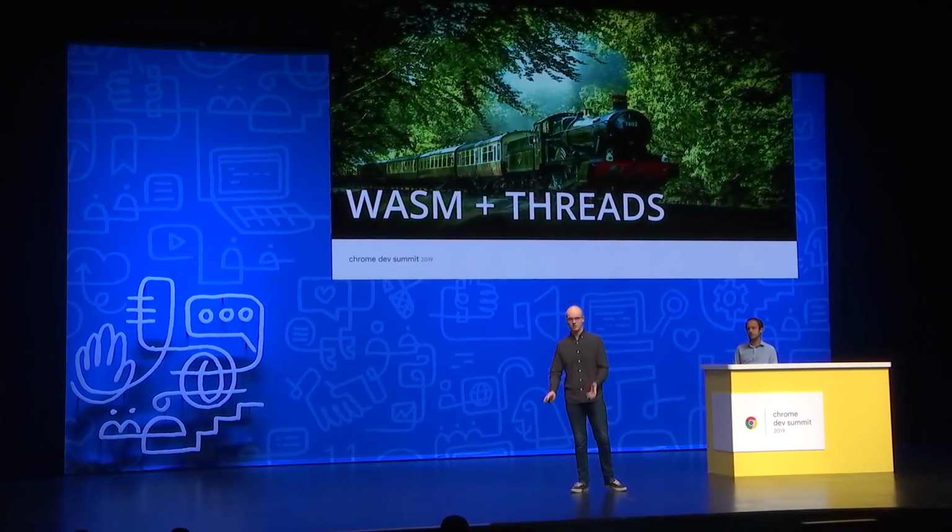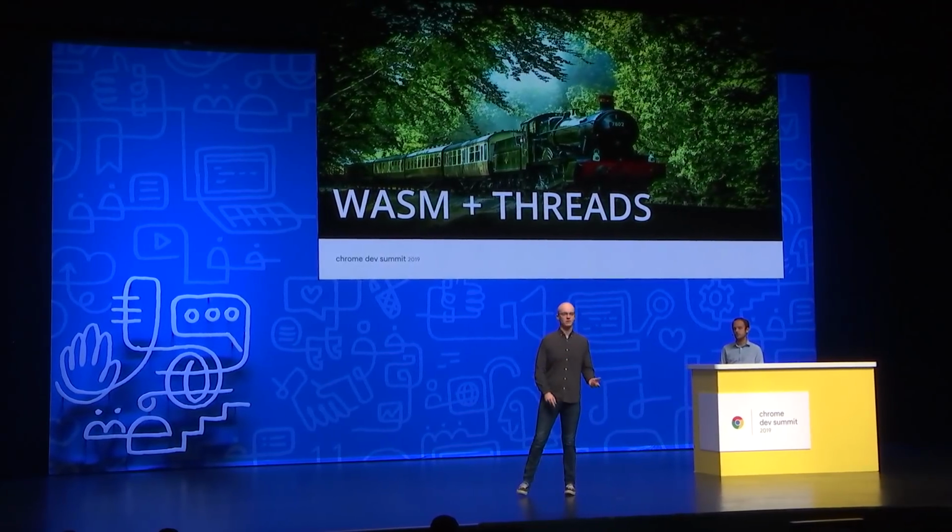So going back to our analogy from earlier, if baseline WebAssembly is like running along a train track, WebAssembly with Threads is like an actual train. You're achieving speeds that were previously impossible.